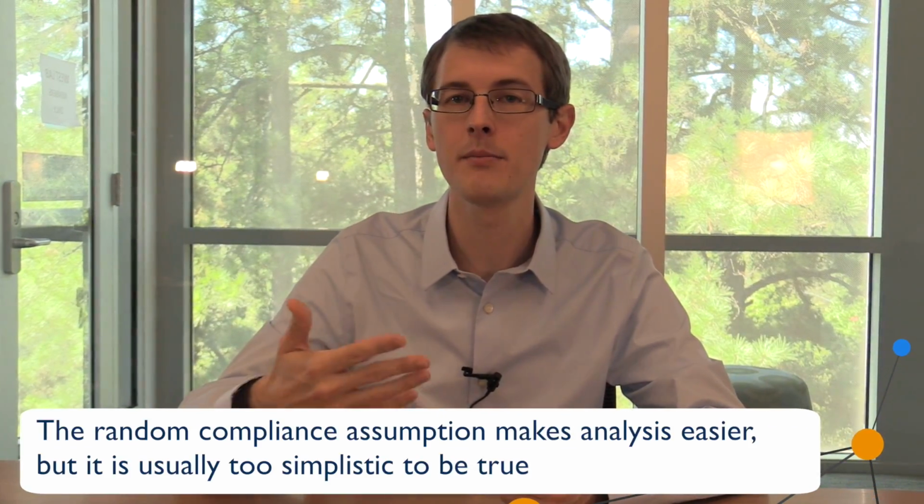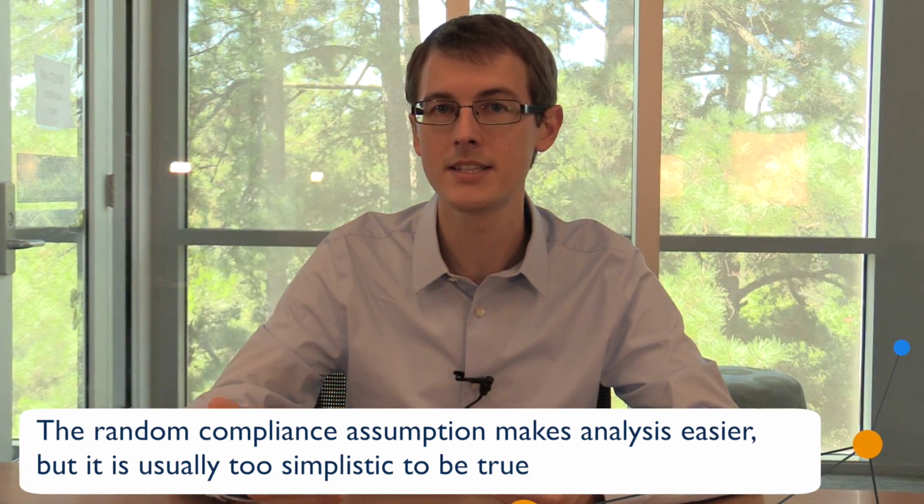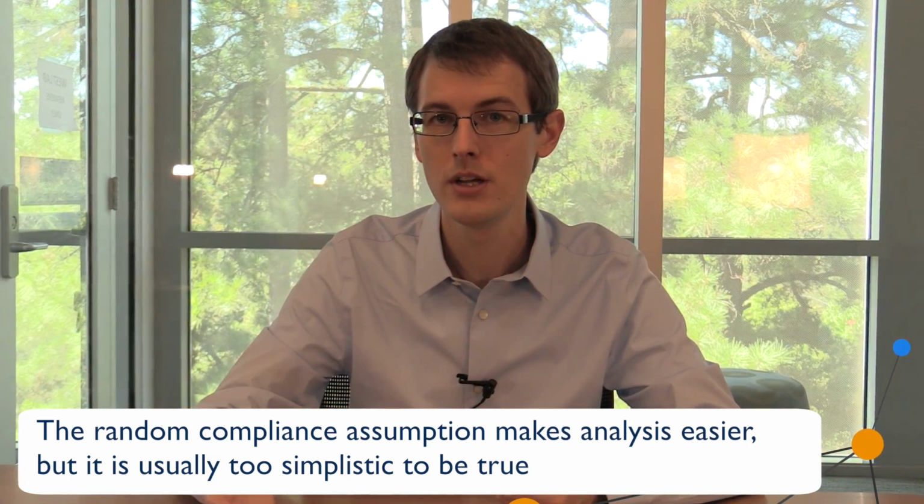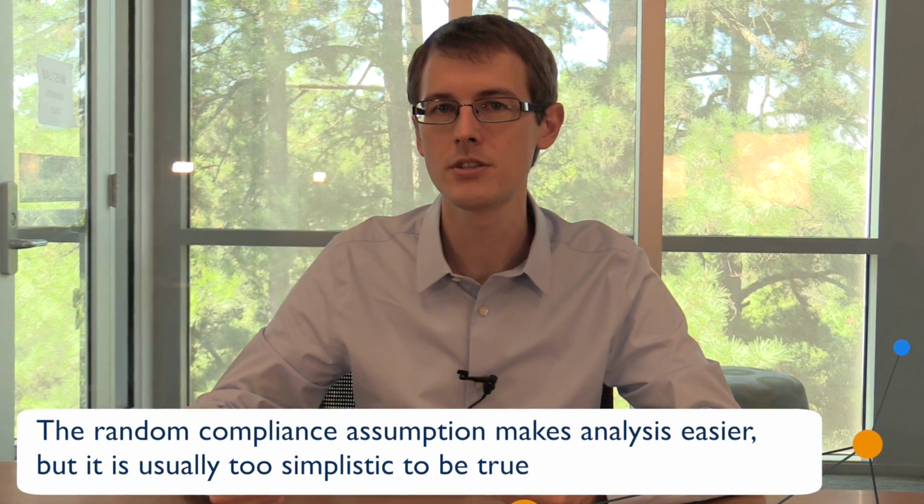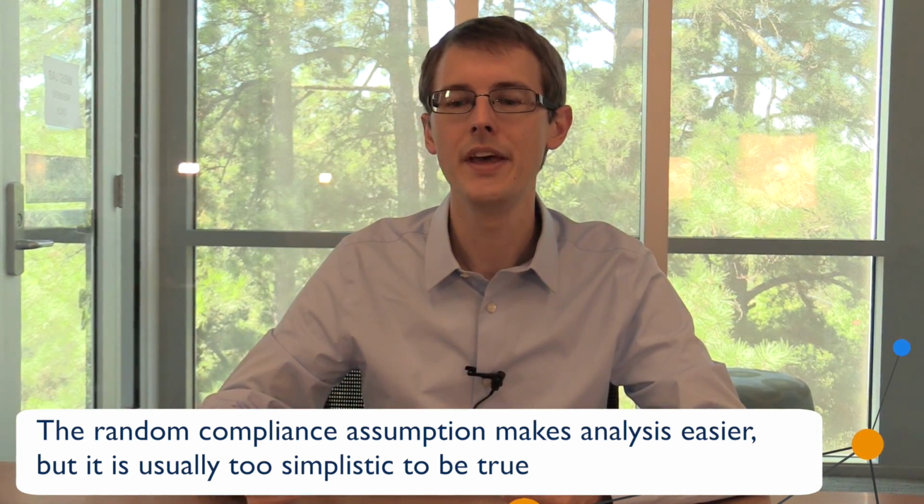And that decision probably isn't random. It probably depends on things that are going to affect their outcomes, which we don't observe. And if random compliance is actually not true, and people are making purposeful decisions whether to enroll or not, then this comparison, where we just drop non-compliers, is not going to give us a causal effect. It's not going to give us the average treatment effect.